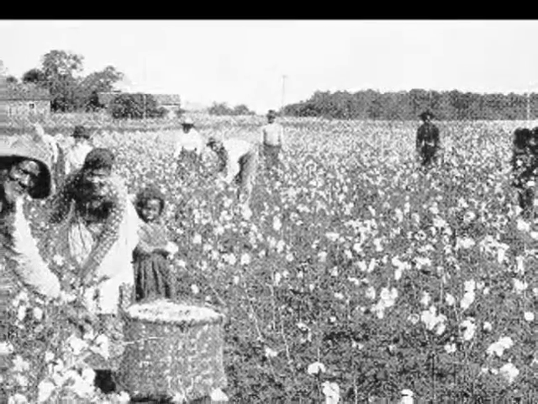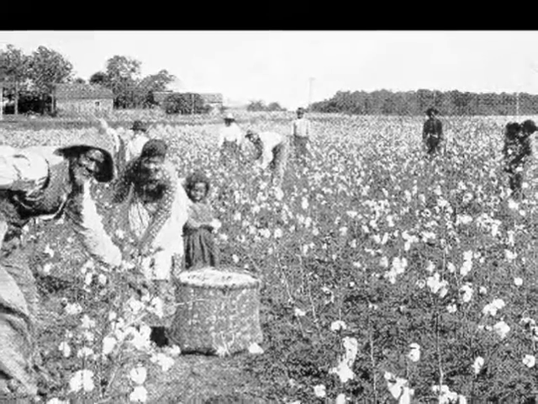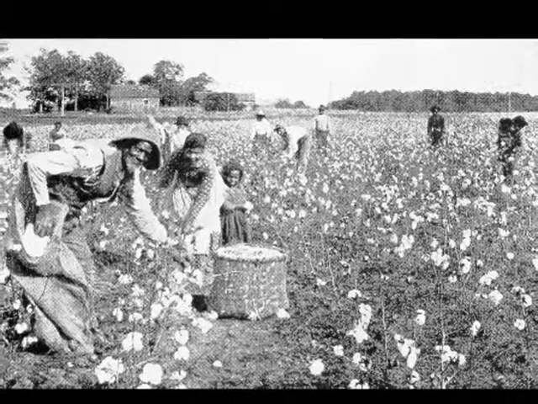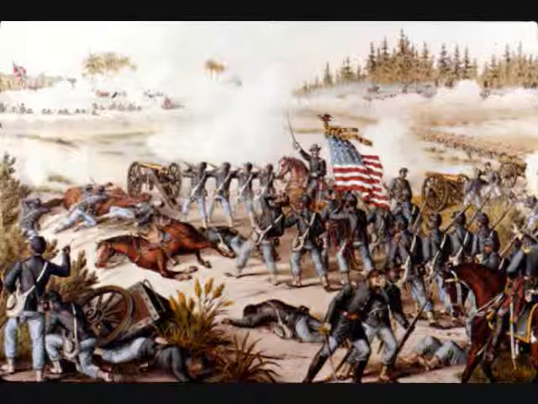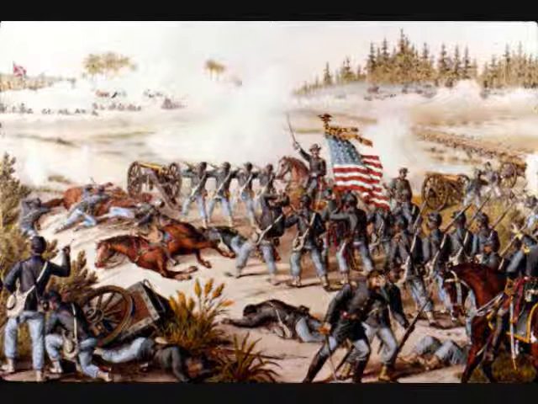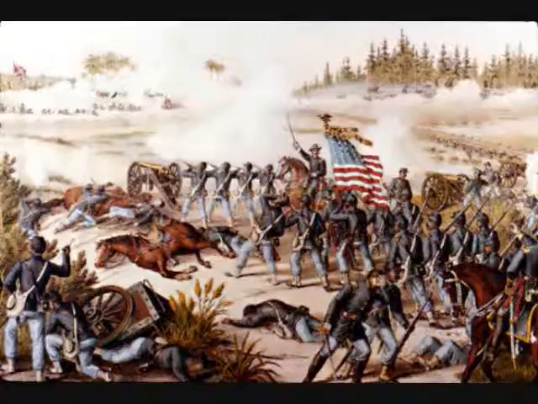The Confederacy needed slaves to work on their plantations. If slavery was abolished, their economy would collapse. Abraham Lincoln was the leader of the Union, and Jefferson Davis was the leader of the Confederacy. The Civil War raged on for 4 years, from 1861 to 1865.